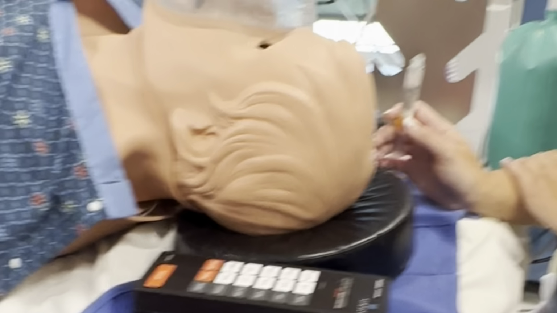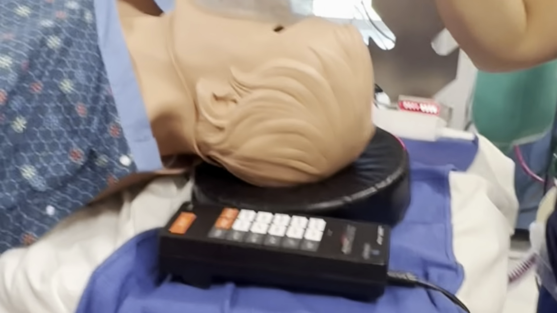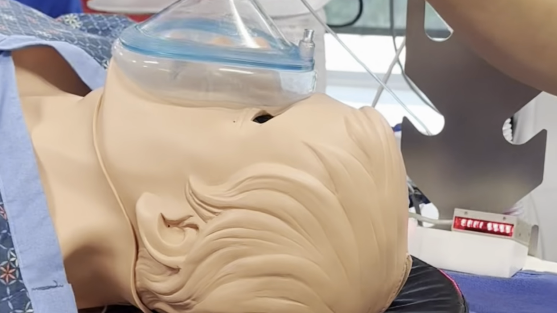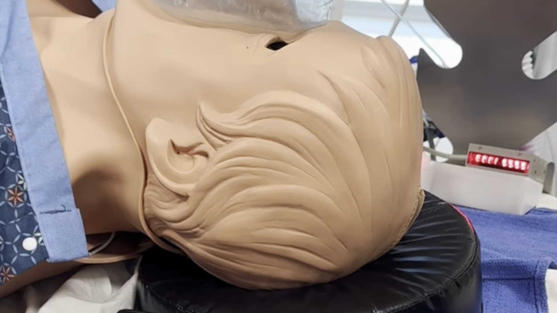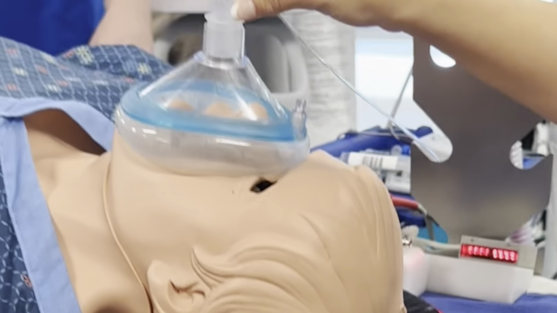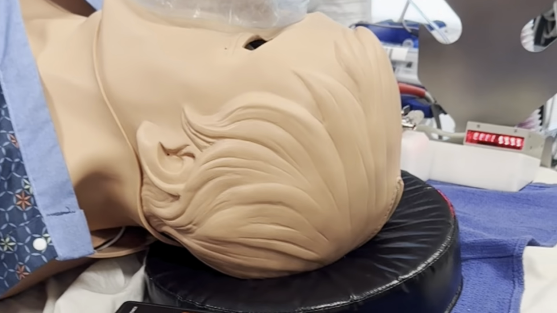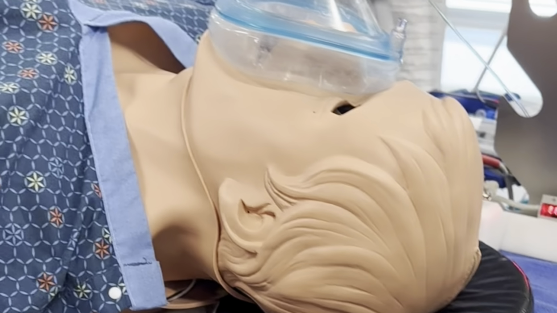So the first thing we're doing is pre-oxygenating, right? He's got that mask on. We've got oxygen over here on the machine. That's that green line, that green dial there. Also in this operating room, if we had to, in an emergency situation, we could do surgery in this room.